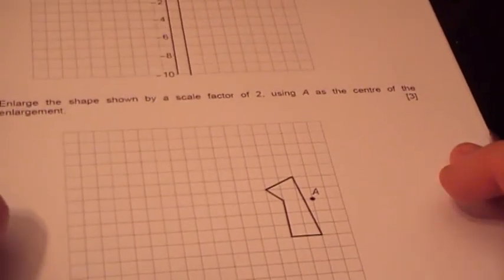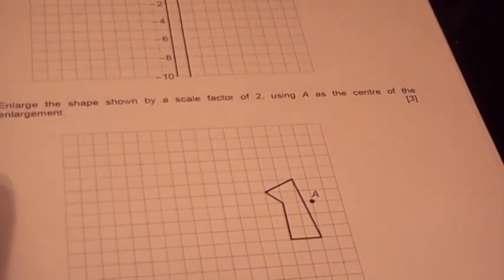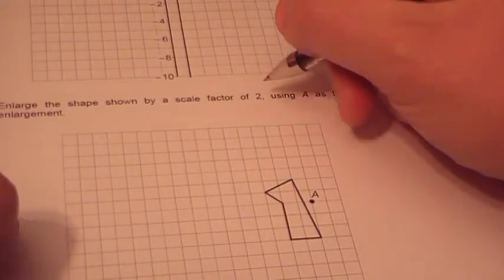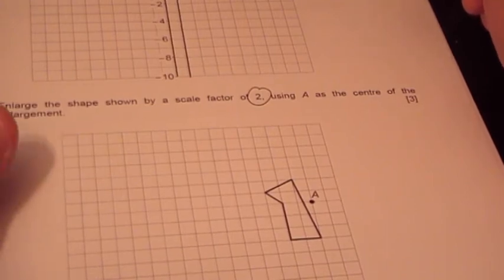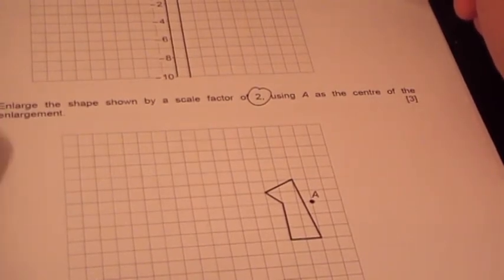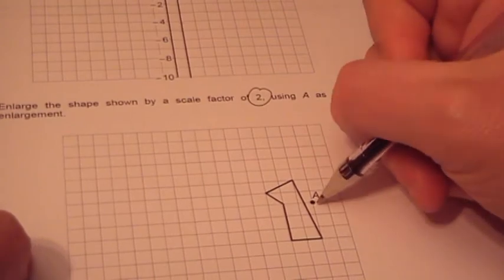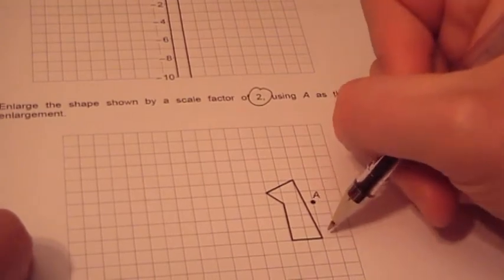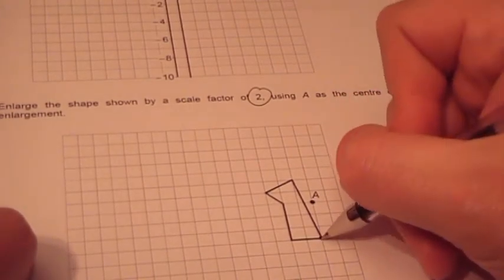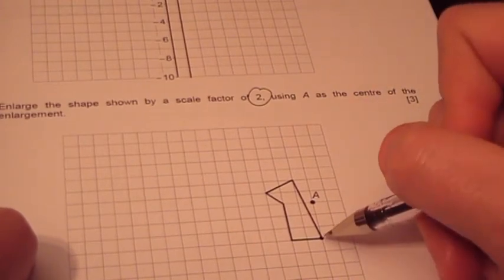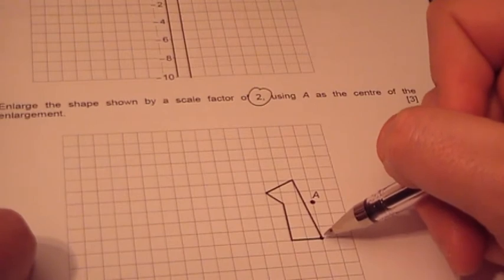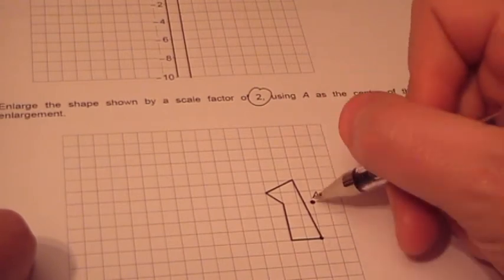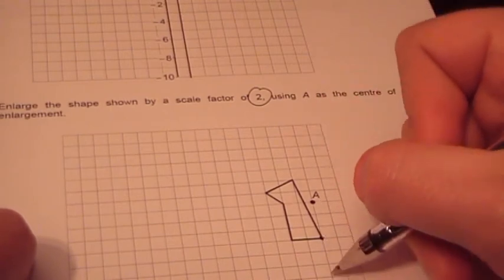Part B, enlarge the shape shown by a scale factor of 2 using A as the centre of enlargement. Now scale factor 2 means everything is doubled. The size of the shape and the distance of the shape from the centre. Now if our centre here is A, I'm going to take a few corners in turn. I'm going to look at this corner first, down in the bottom. This corner is 3 spaces down from A, so the new corner would need to be 6 spaces down from A, which would be here.